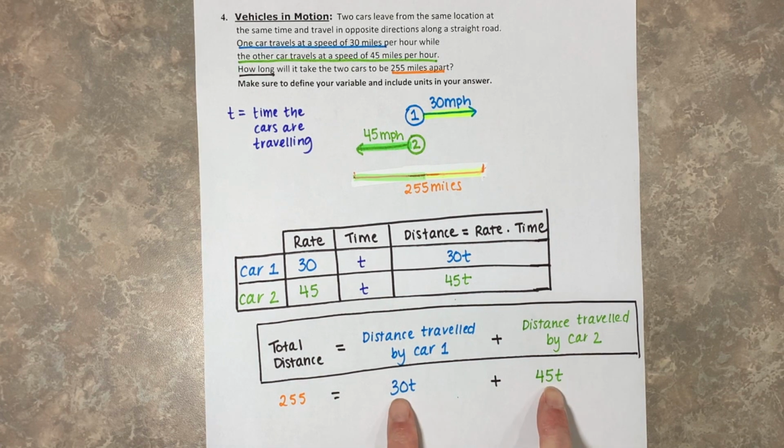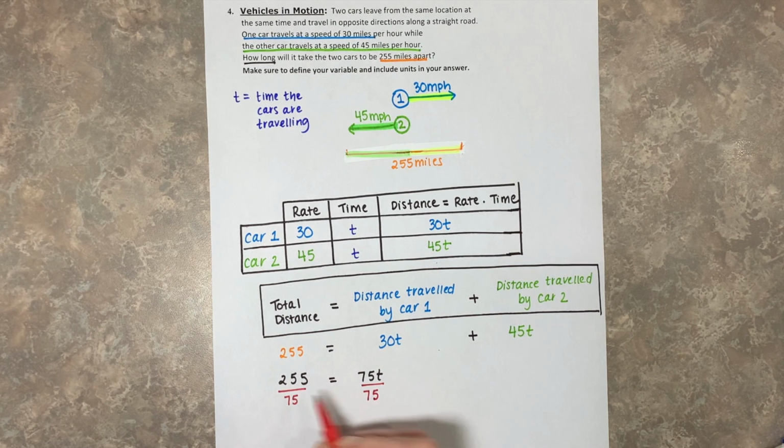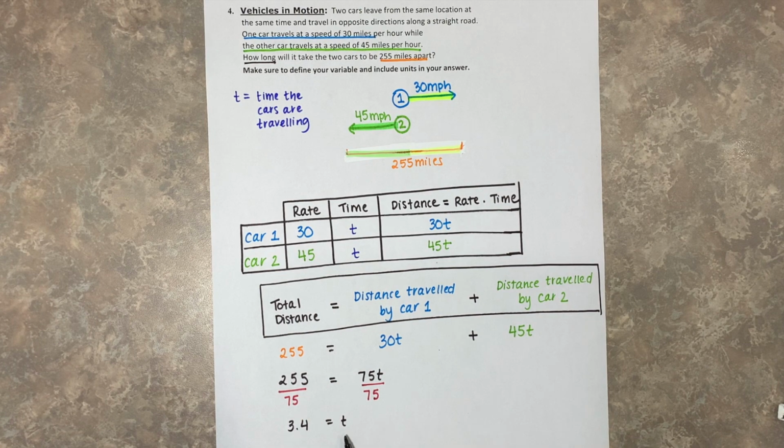So let's combine these like terms. 30t plus 45t will give us 75t. And we can bring down the 255. Now to isolate t, let's divide by 75. And then we'll divide the other side by 75. And 255 divided by 75 gives us 3.4. So we've isolated our variable t.